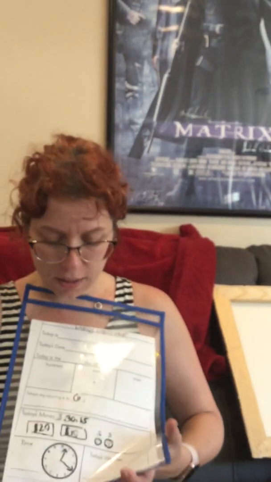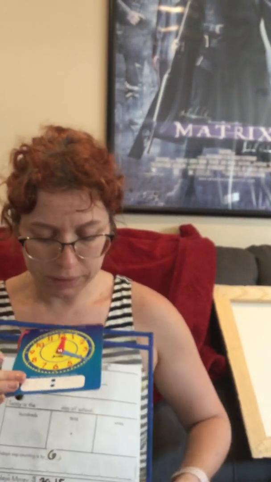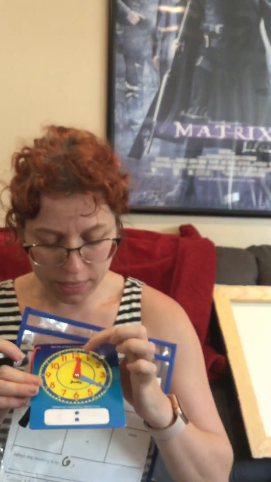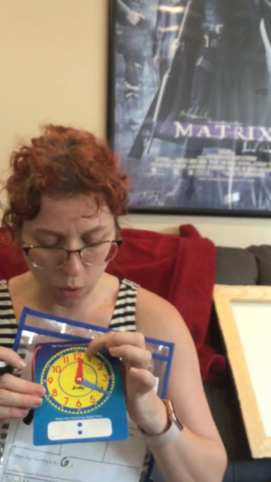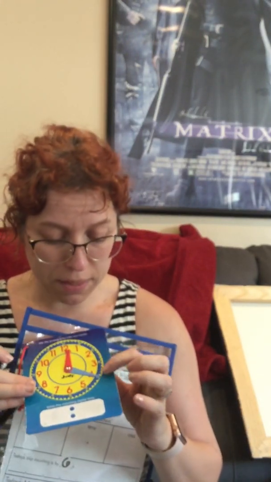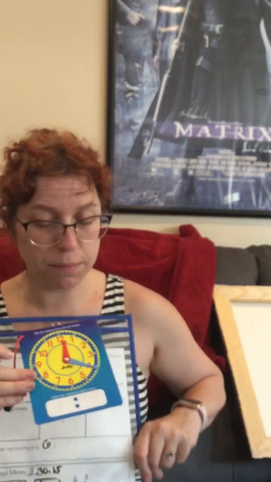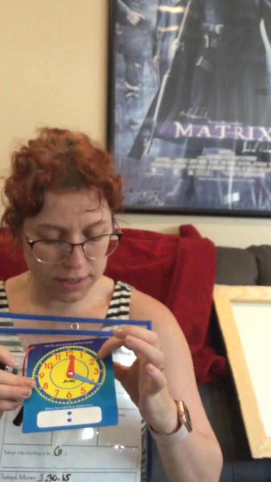It's really hard to tell on this clock, so I'm going to show you this clock. So I have the little hand between the 12 and the 1, closer to the 12, and the big hand on the 4. So let's count the big hand first because that's the minutes. So 5, 10, 15, 20. So whatever time it is, it's 20 minutes past it.